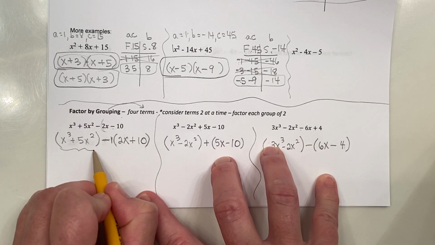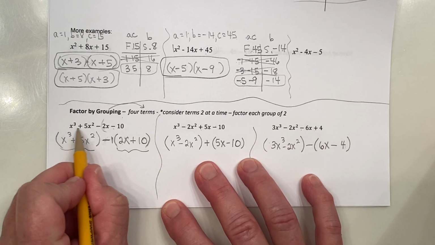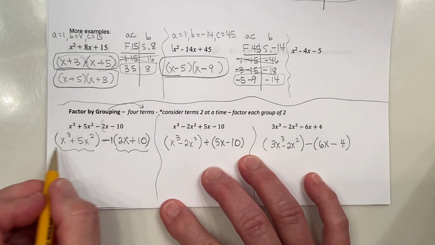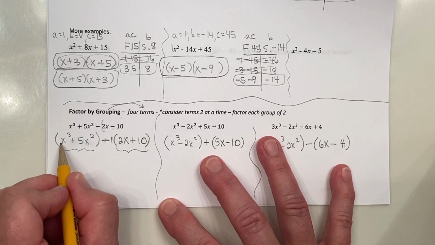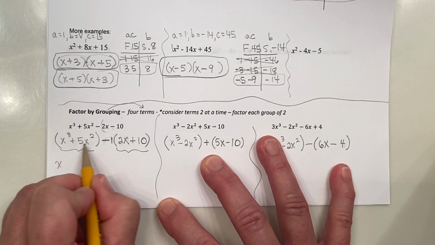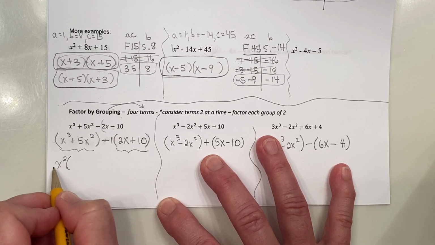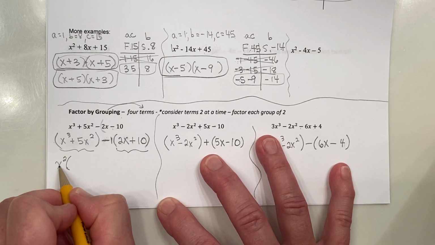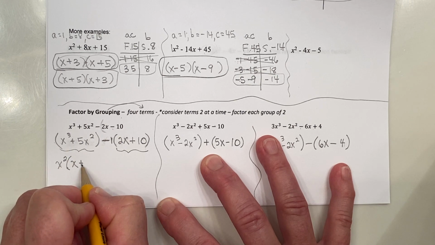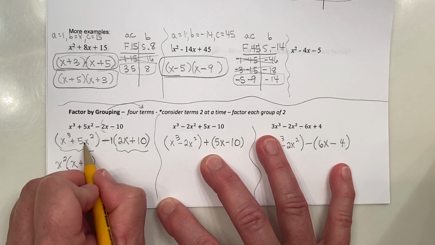Next thing we do is we take each set of parentheses, we factor each of these groups of 2. So what's the common factor that comes out of each of these terms? Well, I don't have a coefficient in front here, so let's move on to the variables. X squared will come out of x cubed, and x squared will come out of x squared. So I'm going to put a parenthesis here, just like when we did the GCF on the other page. Okay, x squared times x would give me back x cubed, plus, from this plus sign, x squared times 5 would result in my getting back 5x squared.